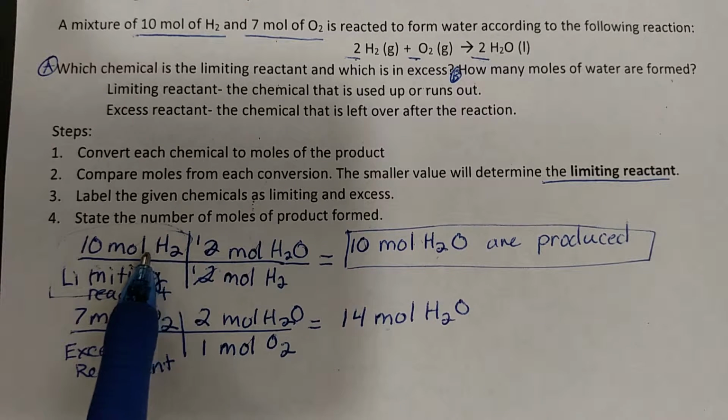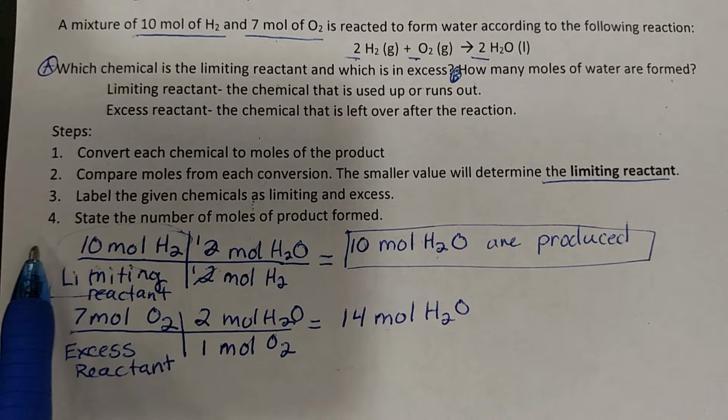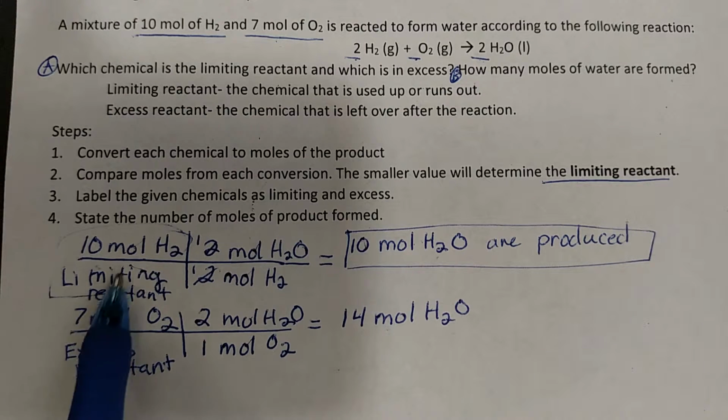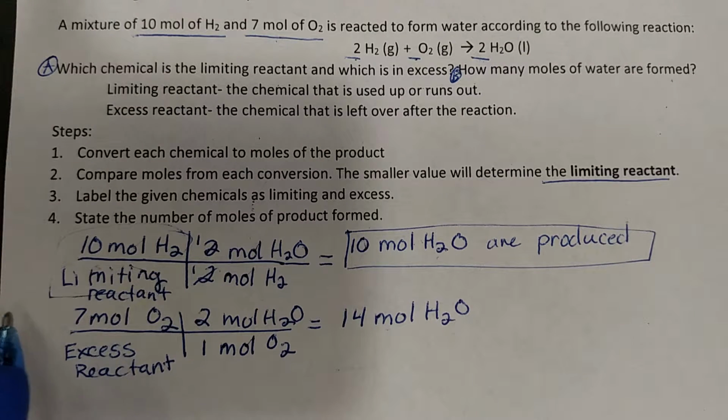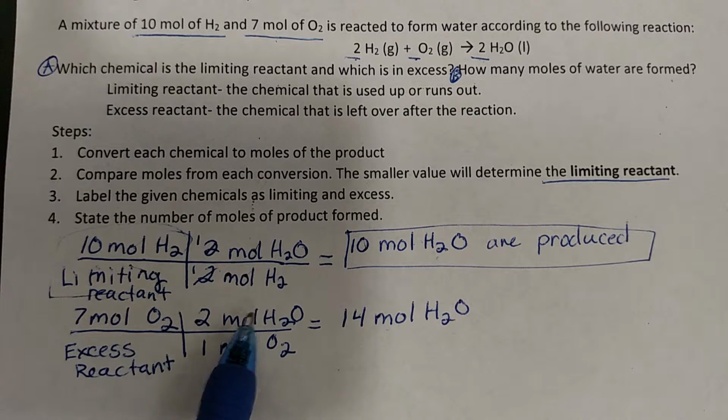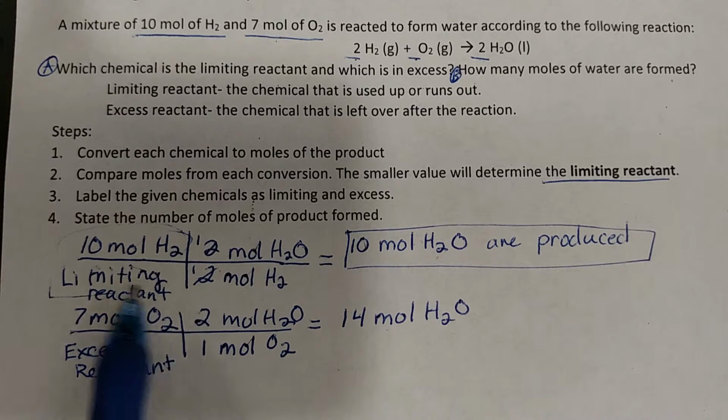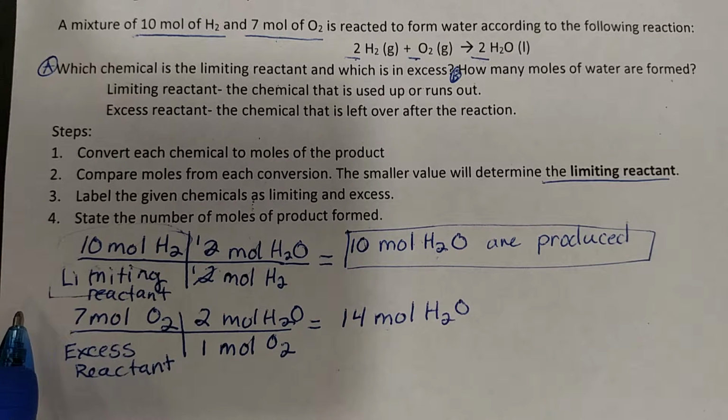If we were given grams here instead of moles, we would have to first convert whatever grams were given into moles. Then we can do this same process. So whatever grams were given of each reactant, we convert to moles, and then to moles of the product. So it just extends the question one more step, but it doesn't change this piece. We still have to get to moles of the product. So let's take a look at an example of that.